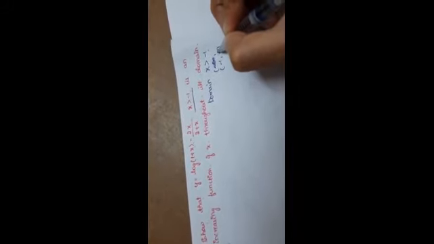So they are saying that in the defined domain the function is strictly increasing, and we need to show that. So what is the domain here? Clearly the domain of the given function is x greater than minus 1, that is from minus 1 to infinity.